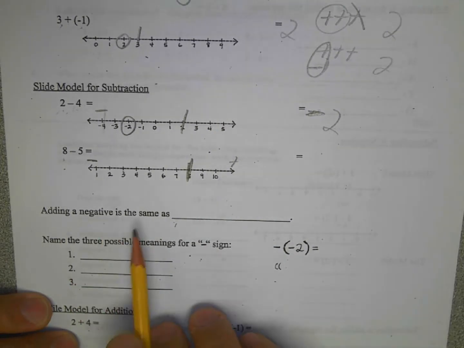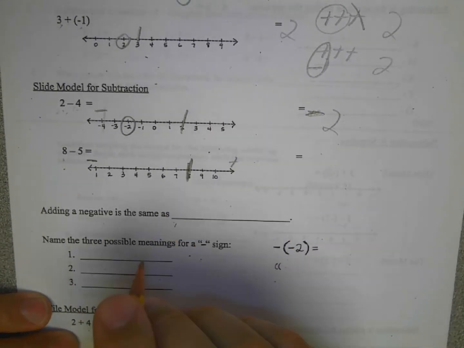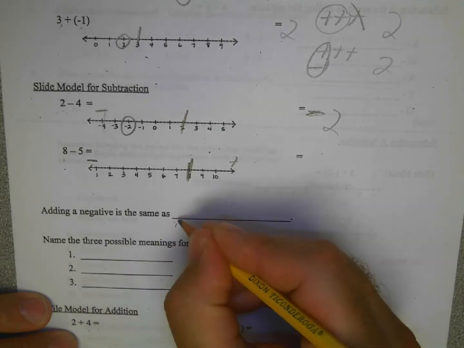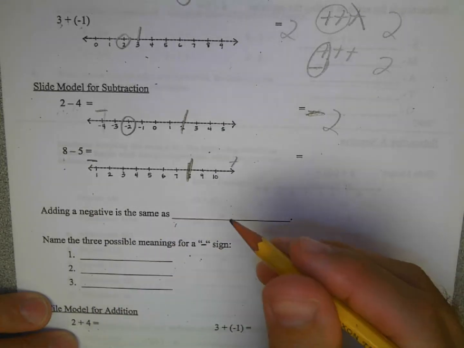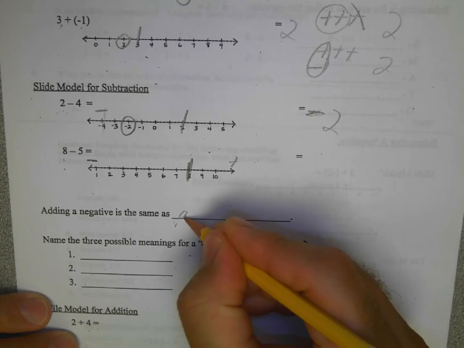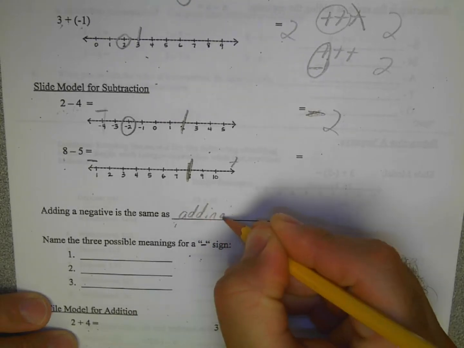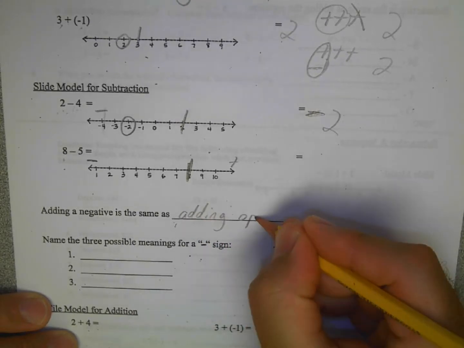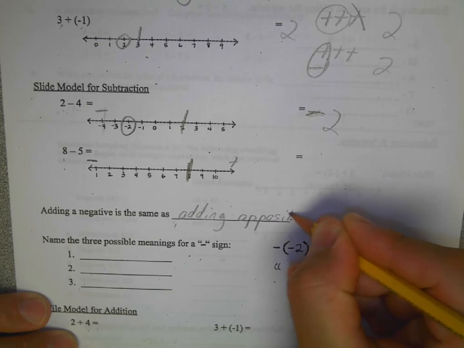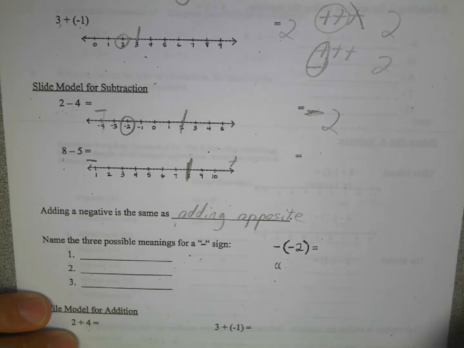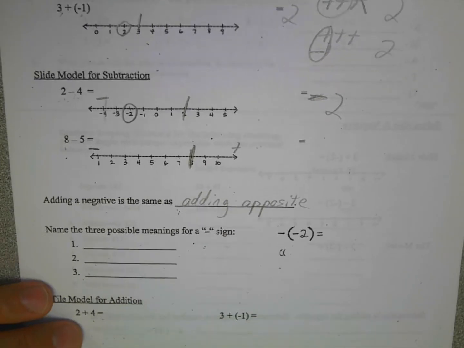Adding a negative is the same as, do you remember? Adding a negative is the same as adding the opposite, right? We're finding the opposite. Look at the bottom, 3 possible meanings. I think you can find that using the notes you just took. I'd like you to do that and show me now, please.